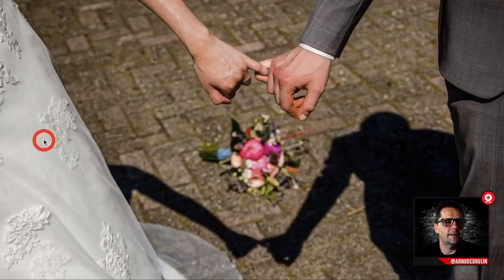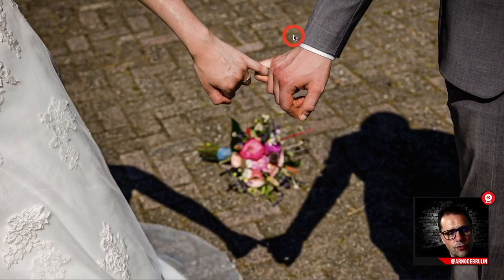Last example in this lesson is to use the sunlight or your speedlight for creating creative images. If you are on a boring location, there is always a way for creating a creative image for your wedding couple.